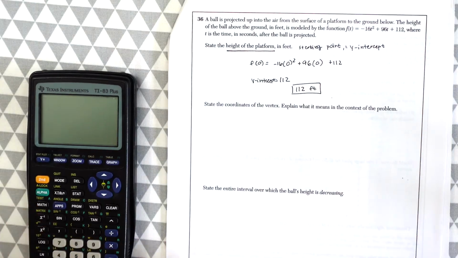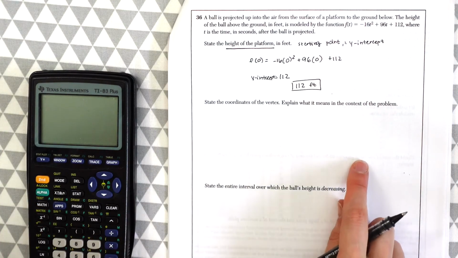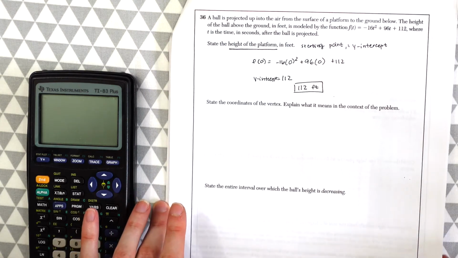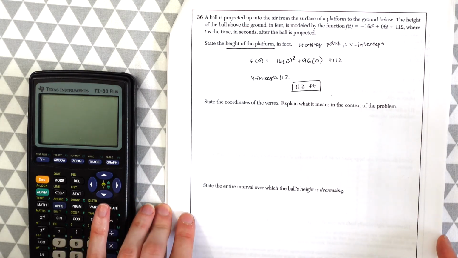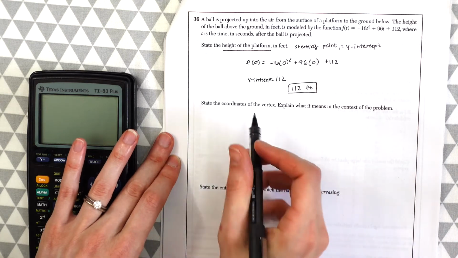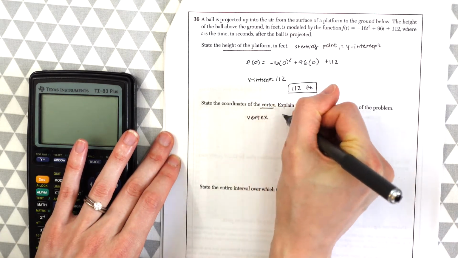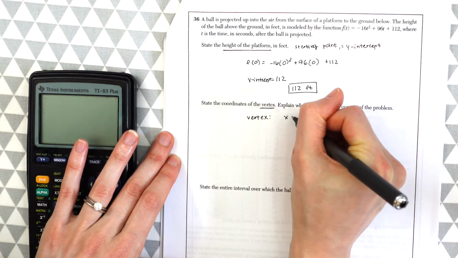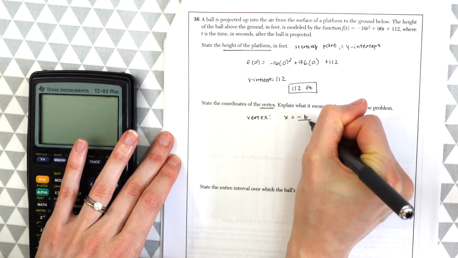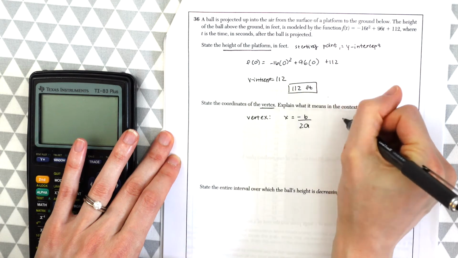There's multiple parts to this question, so here's the second part. State the coordinates of the vertex. Explain what it means in the context of the problem. So for the coordinates of the vertex, there is a formula. We can start by finding the axis of symmetry, which is x equals negative b over 2a.